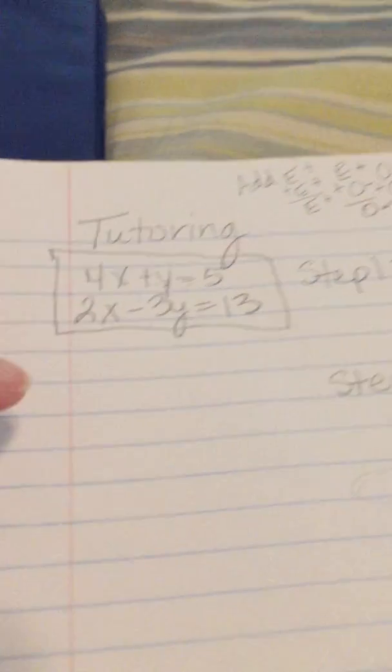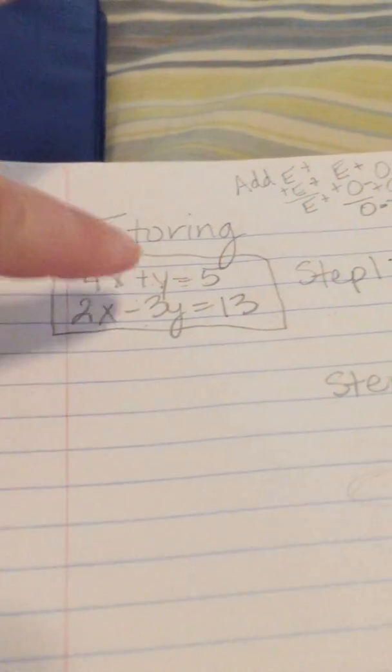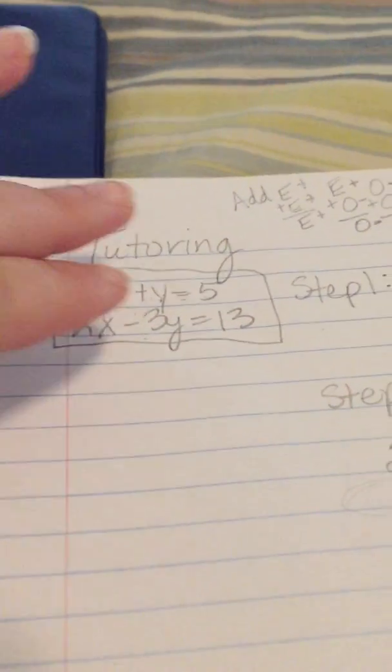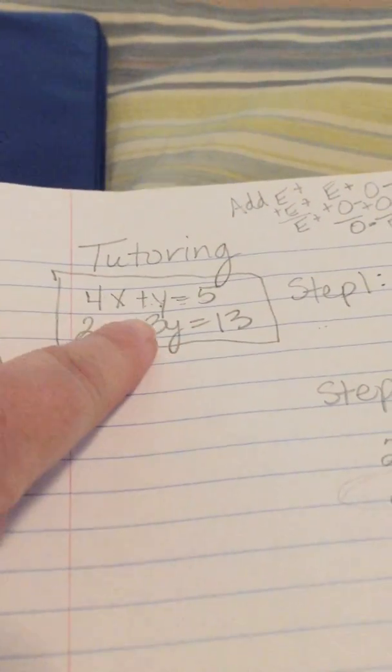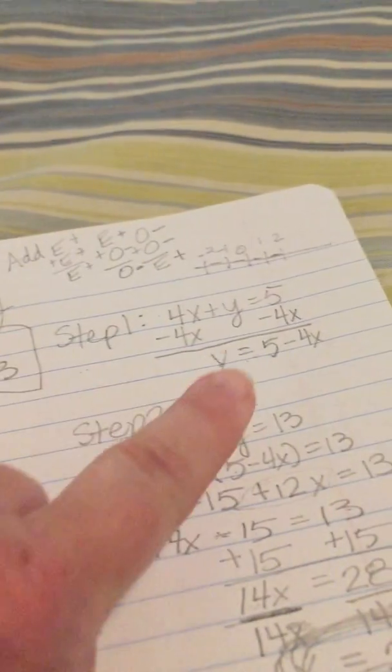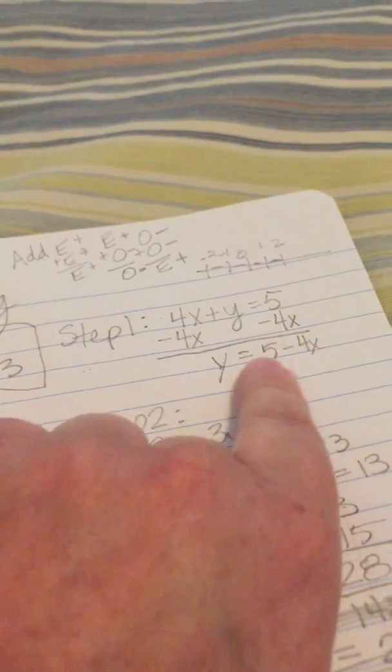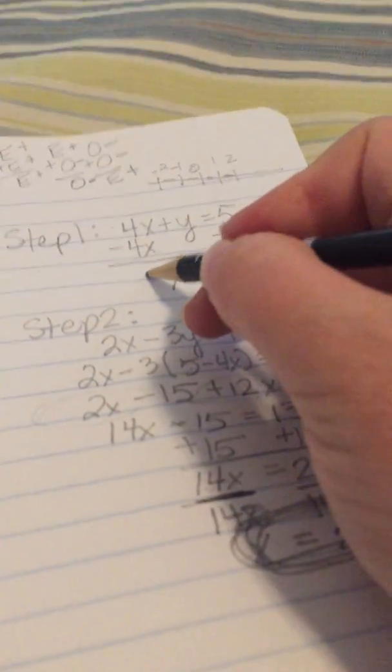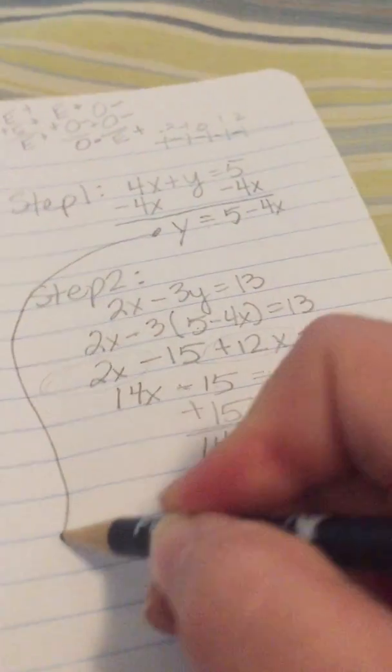So if we were to put a 2 up here in your system where x is, then it should work out. Now we've got to figure out what y is. And remember, we only found y and it still had an x in it. So we want to put that y by itself. So that's where step 3 comes in. Now we want to take this equation that we used and do step 3.